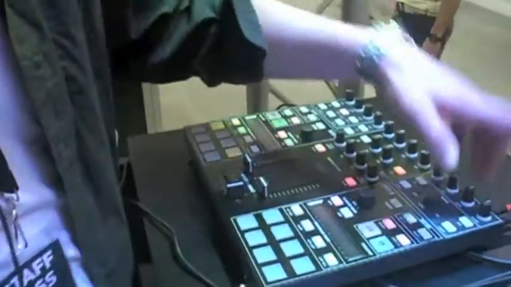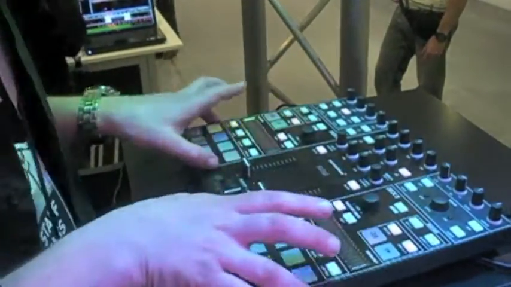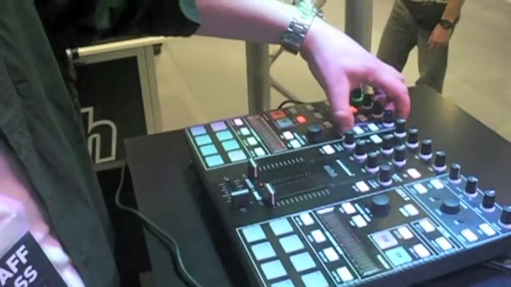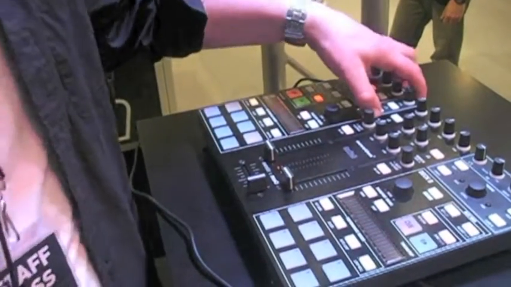My system that I've developed throughout the day is to go from the master section into the two deck sections, then the mix section, then I save the master effects section till last. That's my personal favourite bit.